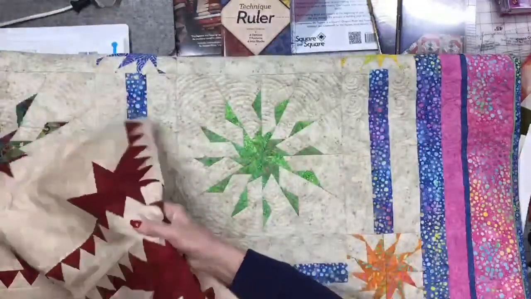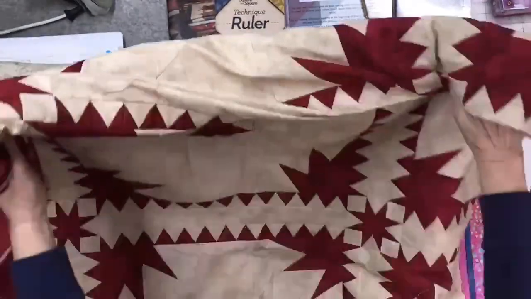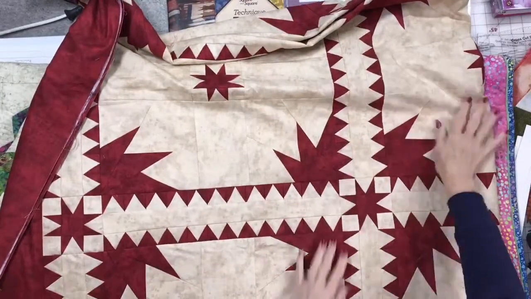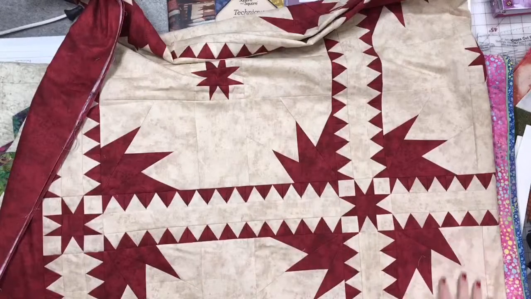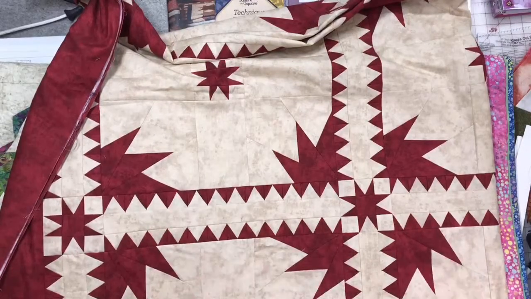Where the blocks actually come together, you get this really cool area, which to me is the focus area of the quilt. Where the 4 blocks come together, then you have all of this. And it looks like a really difficult quilt to make, but the Square and a Square system just simplifies everything and makes it all achievable for everybody to do.